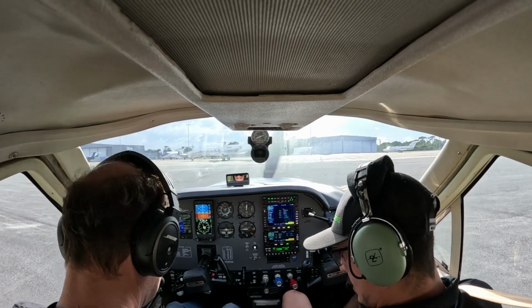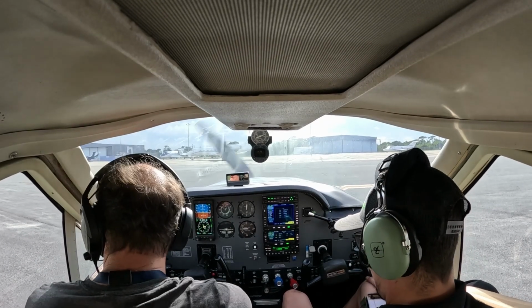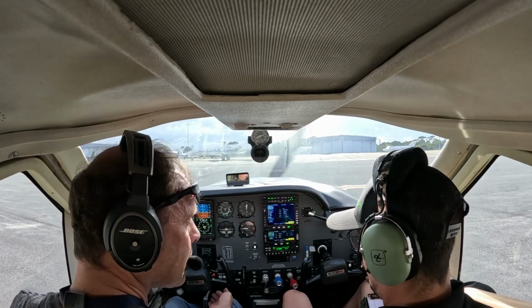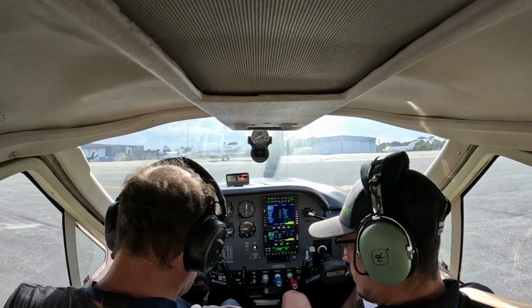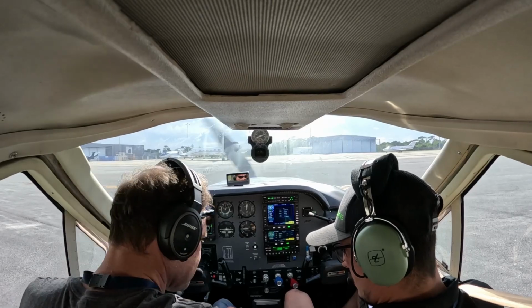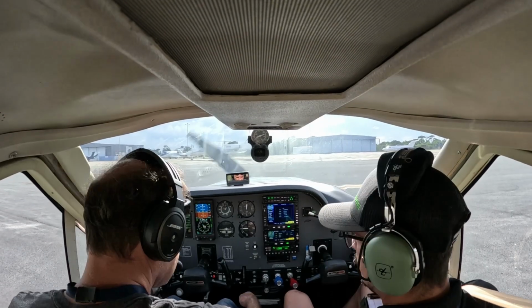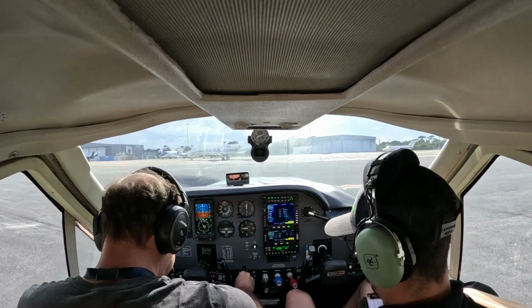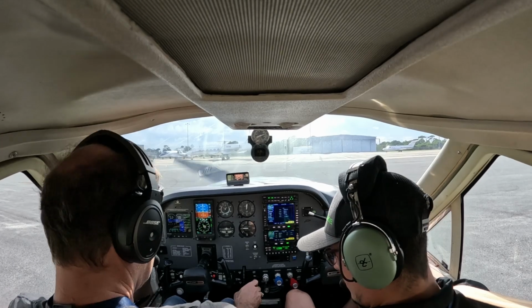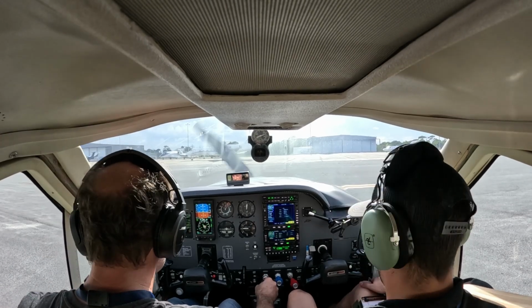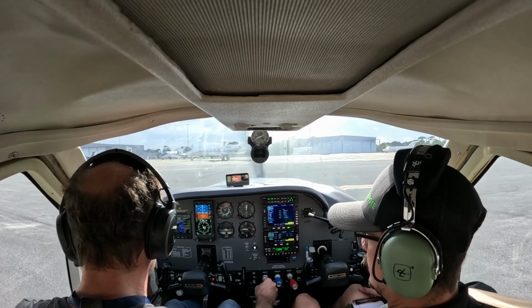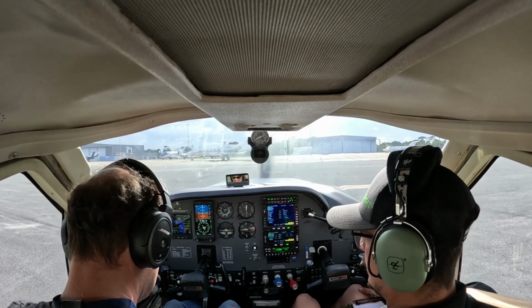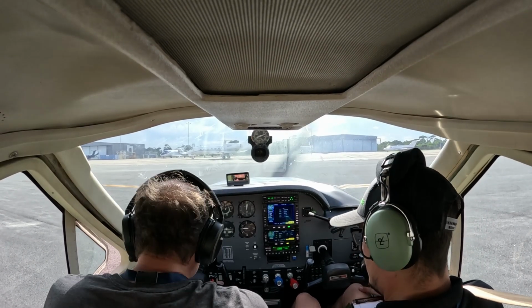Okay. And parking brake set. Yep. All right, and we're not moving. All right, so doors are closed and locked. Fuel selectors on both. Elevator trim for takeoff. Okay, we're gonna go with toes on the brake, 1800 RPM. All right, there's 1800. Fuel pump test.